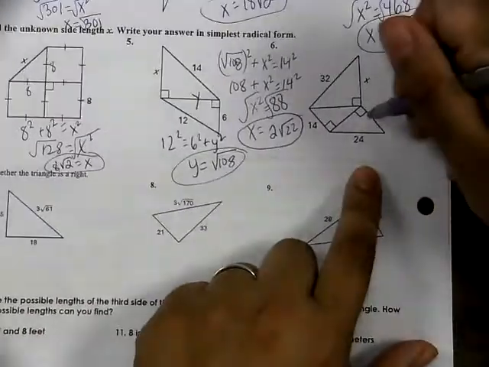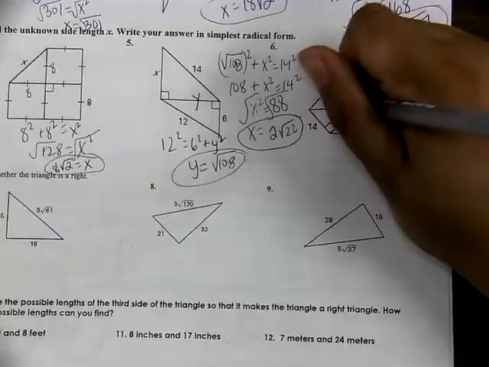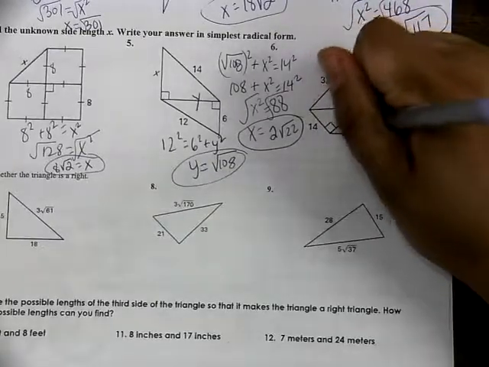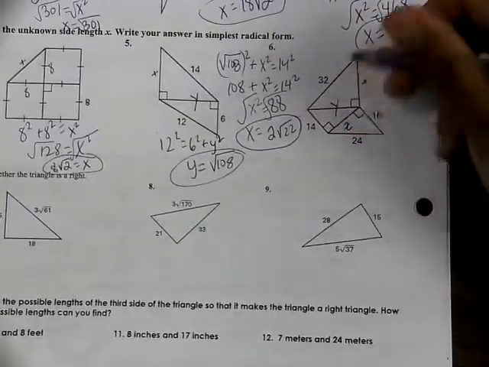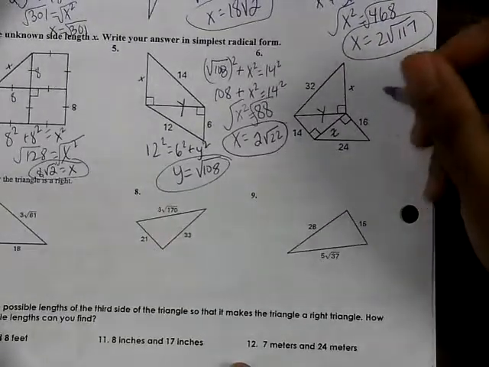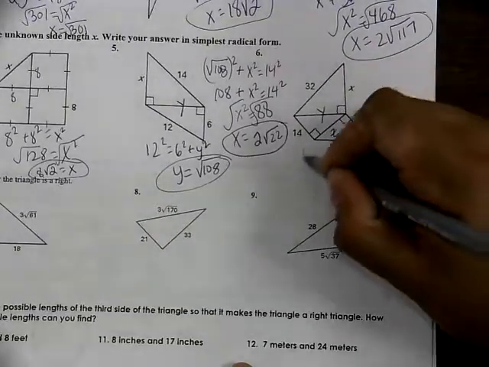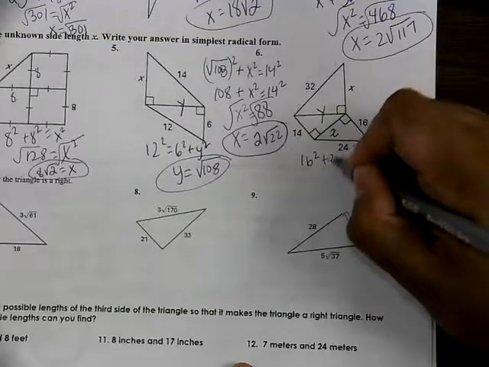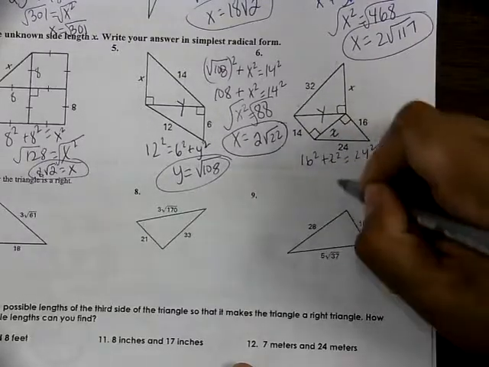All right, and finally this one too, we have a bunch of letters to find. We have to find y and z here, because in order to get to this last triangle, we have all those pieces to find. So three times we're doing Pythagorean theorem here. So this would be 16 squared plus z squared equals 24 squared.